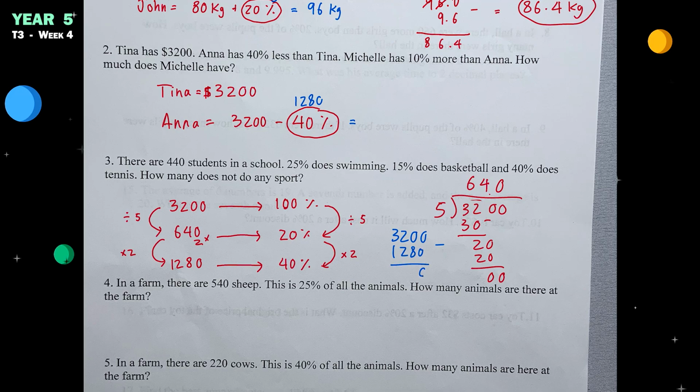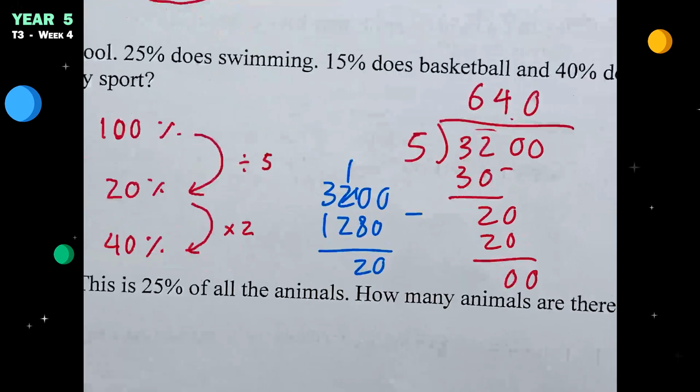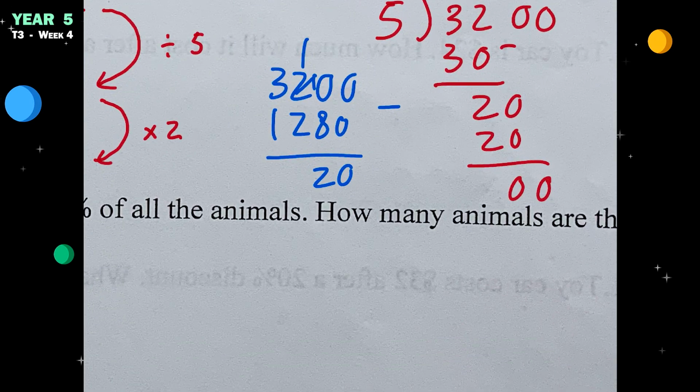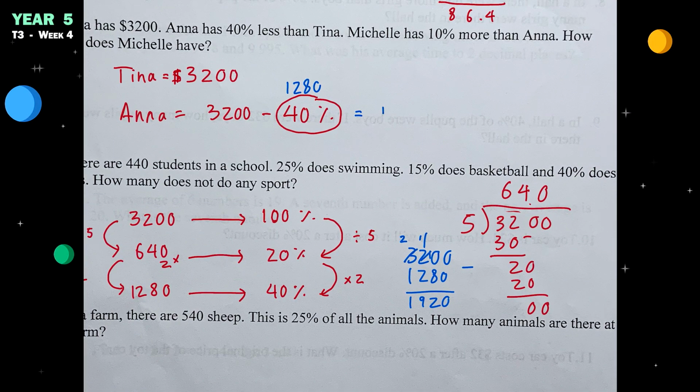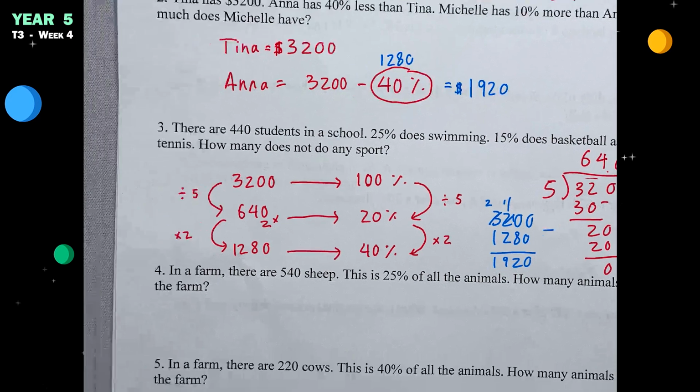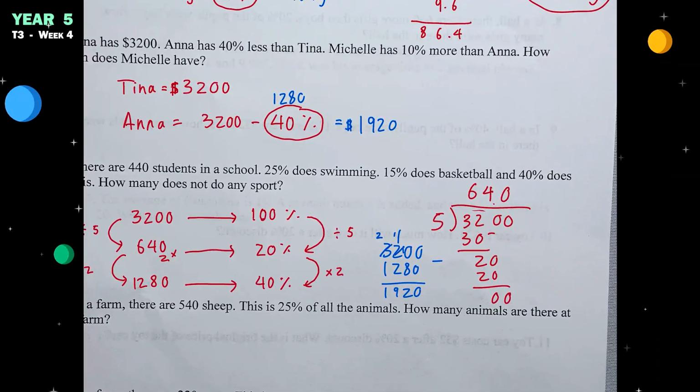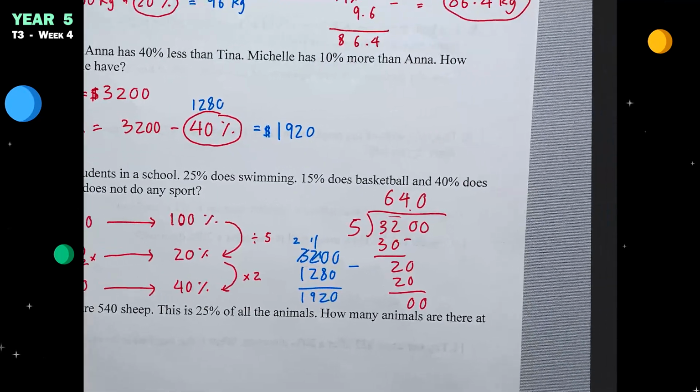1280. This will be 0 minus 0. This will be a 1. This will be a 10. 10 minus 8 is a 2. I'll zoom in there. This will be a 2. We borrow 1 from there, and then this will be 11. 11 minus 2 would be a 9, and then 2 minus 1 is a 1. So therefore, when you subtract it, you'll get 1,920. So that means Anna has $1,920. Okay. And then the next person is Michelle.